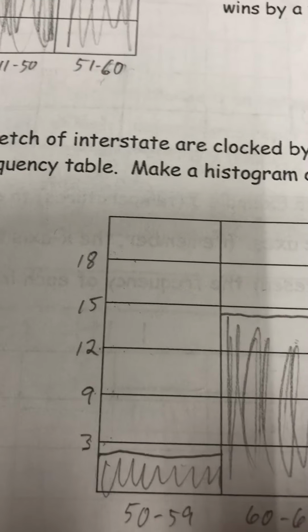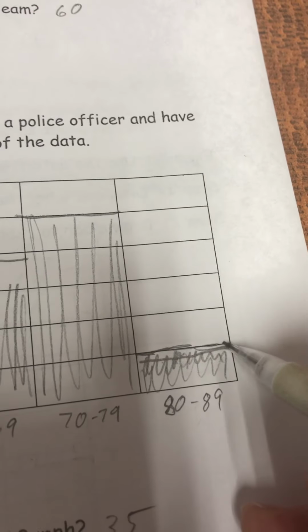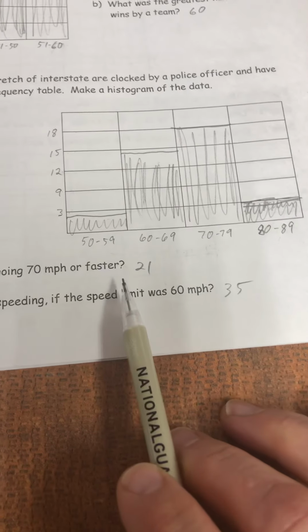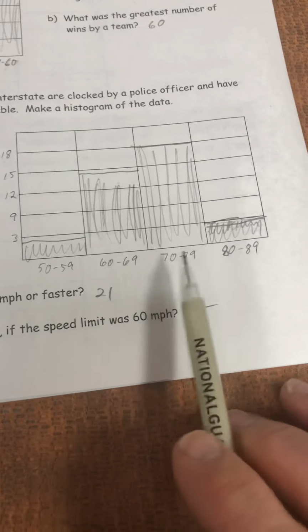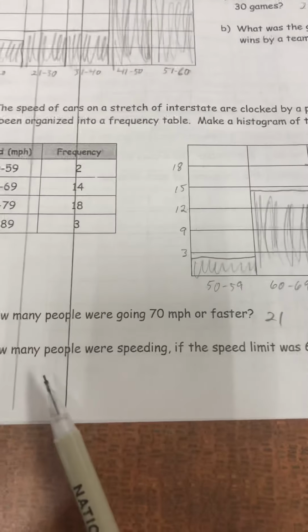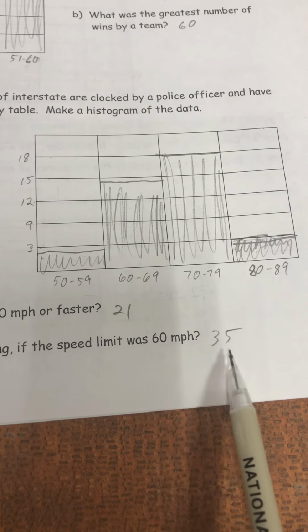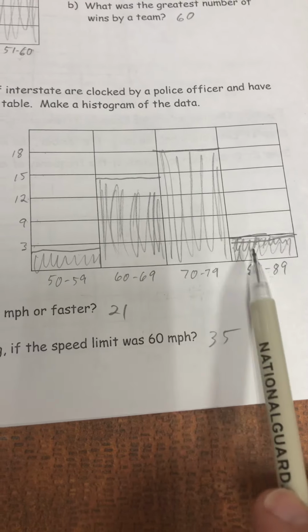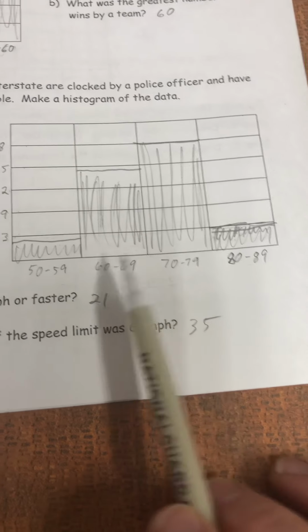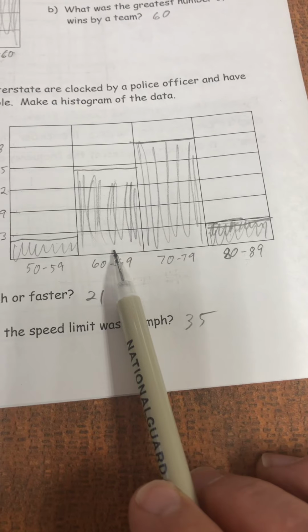80 through 89 should have been 3, so it should go right up to this line. Move that one up a little bit. Okay. So how many people were going 70 miles per hour or faster? I counted 21 from here to here. That would have been 18 plus 3. And then how many people were speeding if the speed limit was 60 miles per hour? So I added to that 21, I added 14. And I got 35.